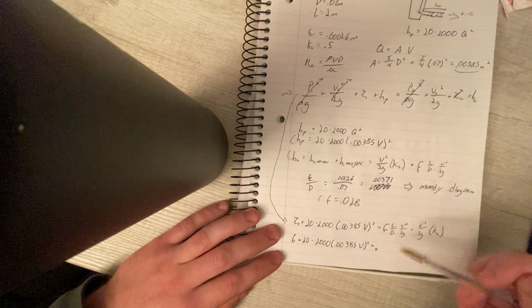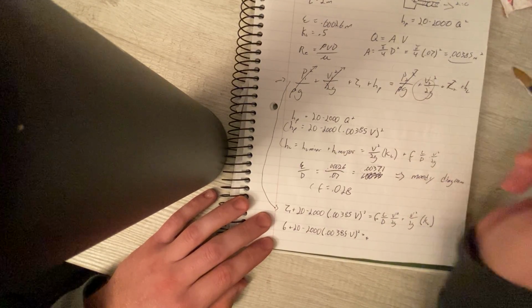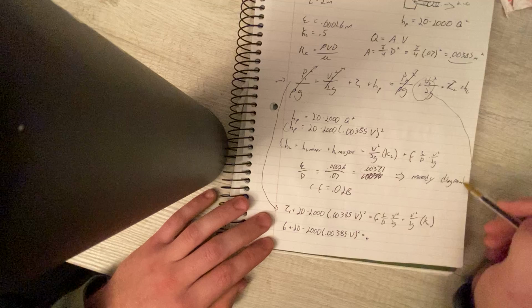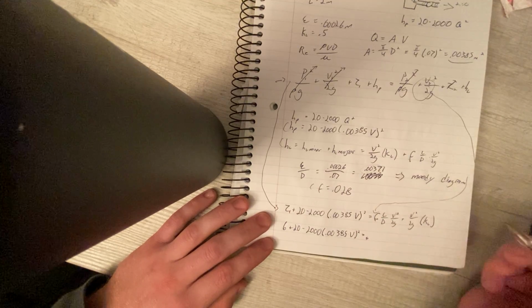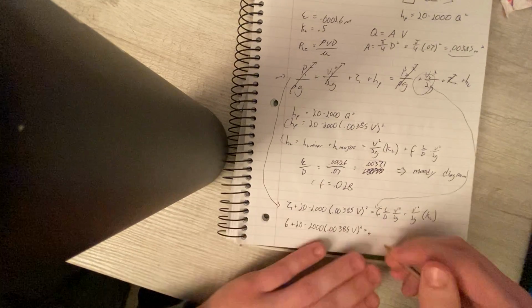Oh, oops, I forgot a term here. I forgot to bring down this. So this is going to get dropped into here too. So pretend that's here. We'll go to this step.